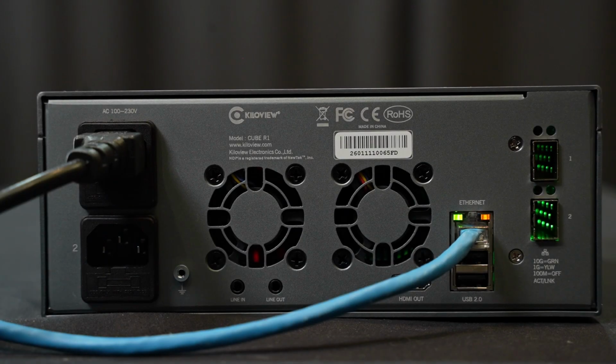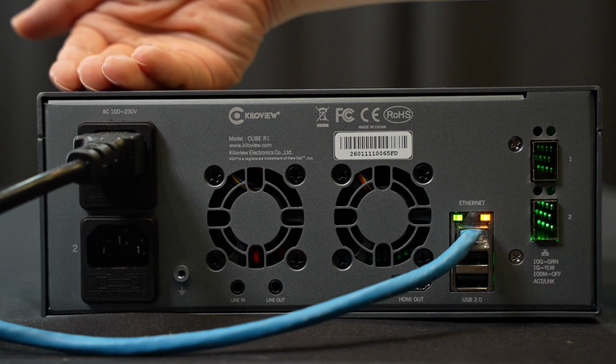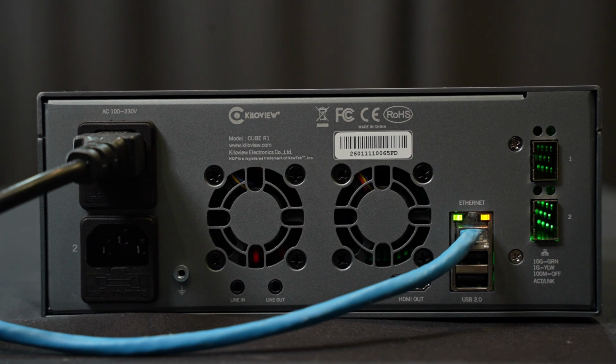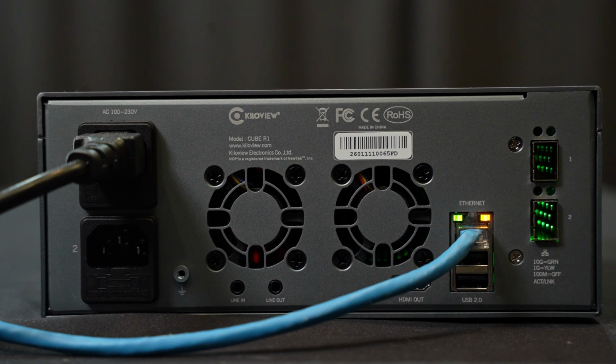And here is the back panel of the Cube R1. You can see we have a redundant power supply design to make sure this unit can work reliably. There are also cooling devices to make sure the unit works reliably even after running for a long time with the temperature going up.